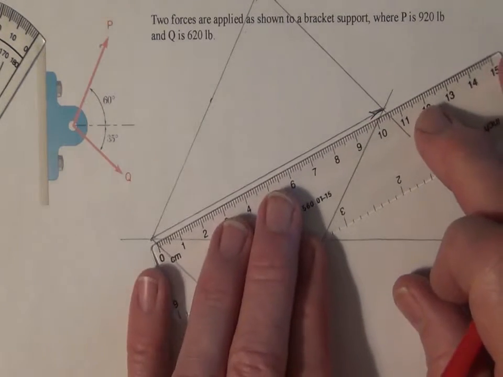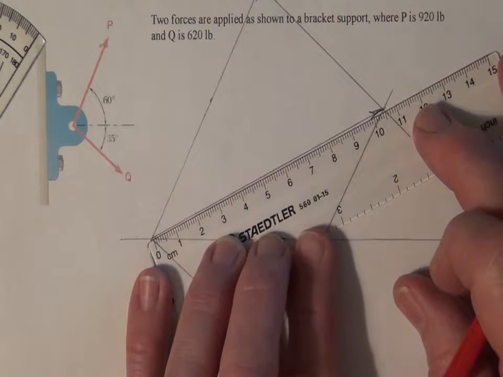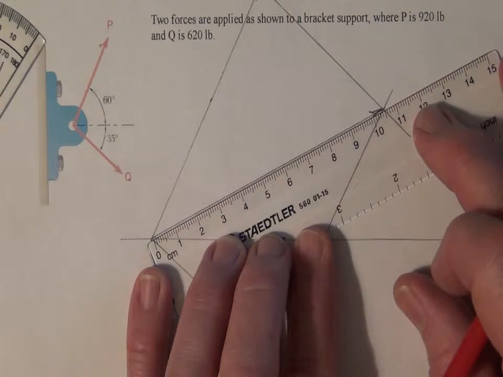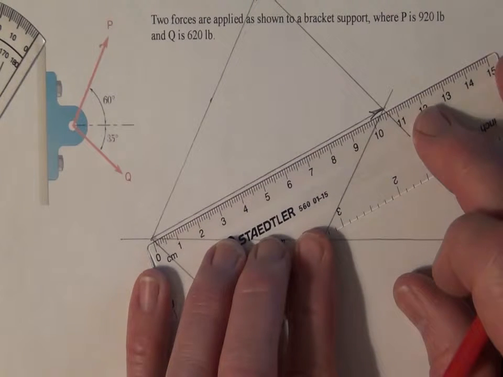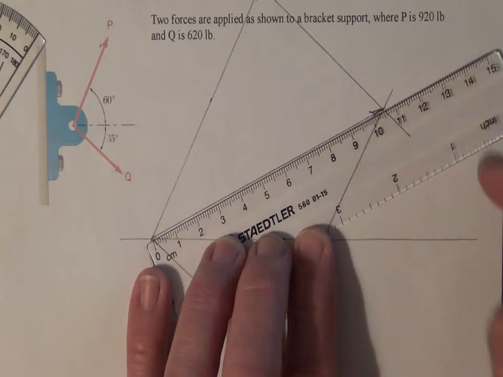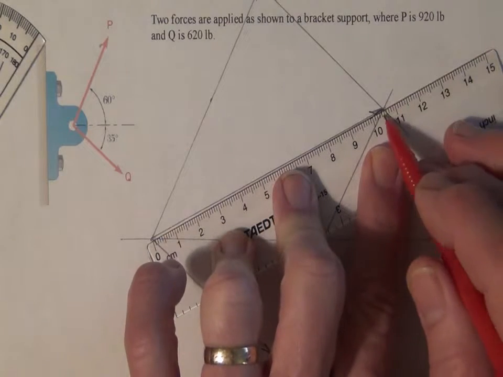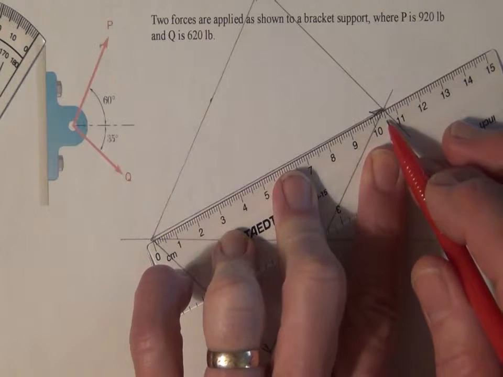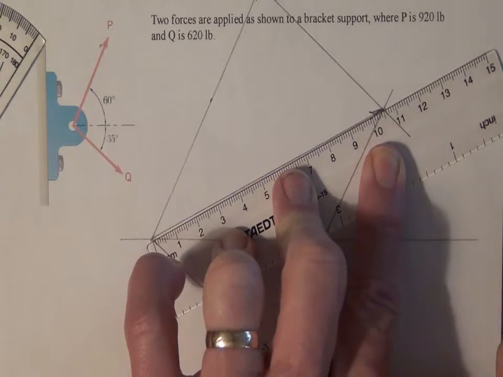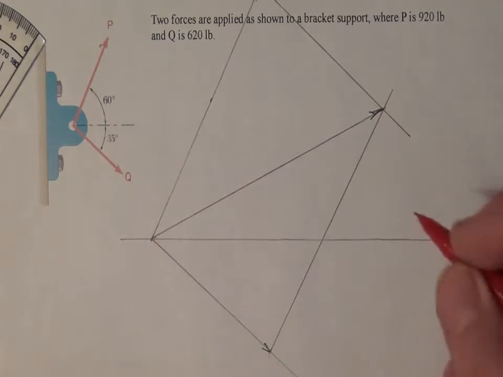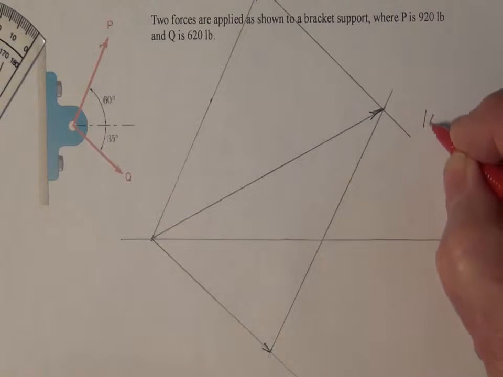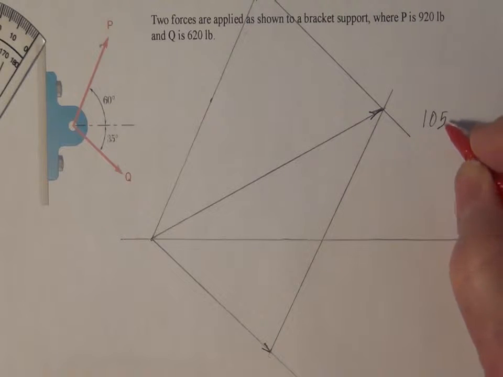And it has a length about 10.54. So that's 154 pounds magnitude.